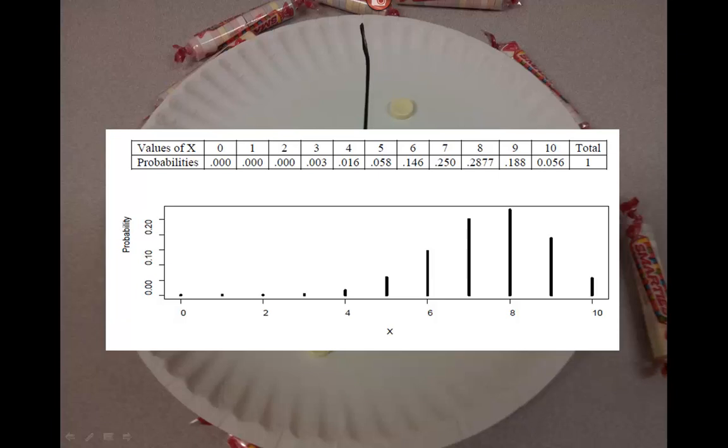During the in-class activity, you saw this table and graph, which shows that the probability of exactly 6 nurses leaving the hospital is 0.146, or 14.6%. Let's talk about where the table came from.